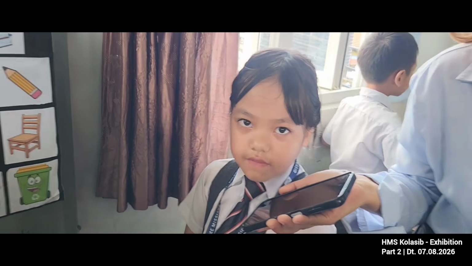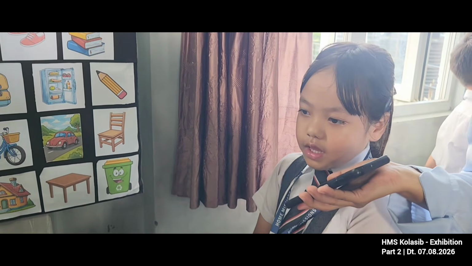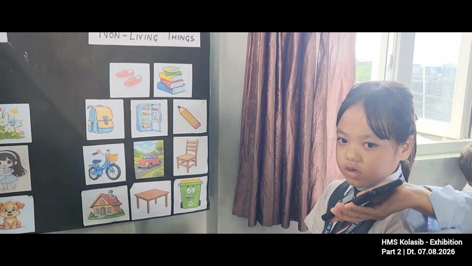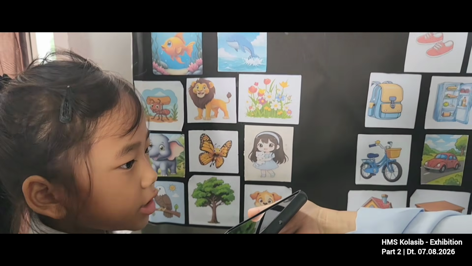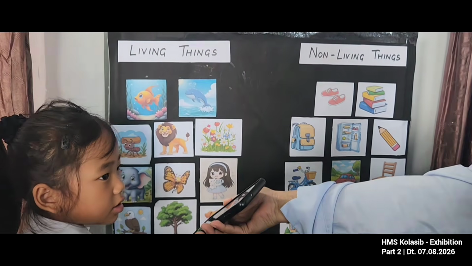These are non-living things. It cannot move. It cannot grow. These are living things. It can move. It can grow. They need food, air, and water.